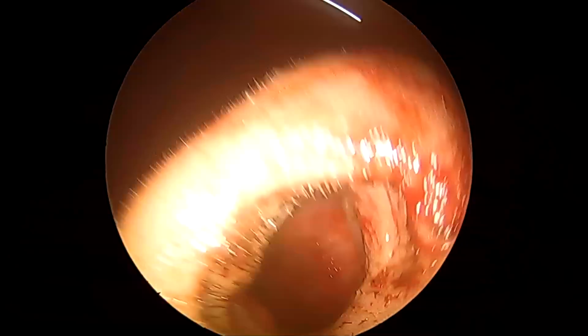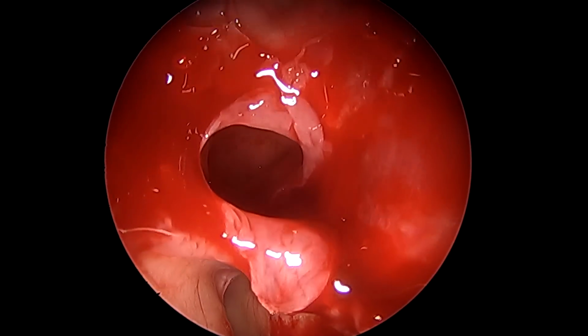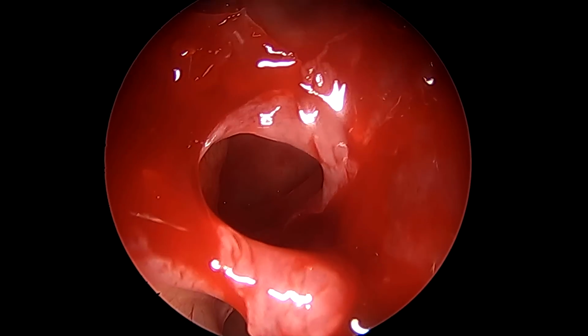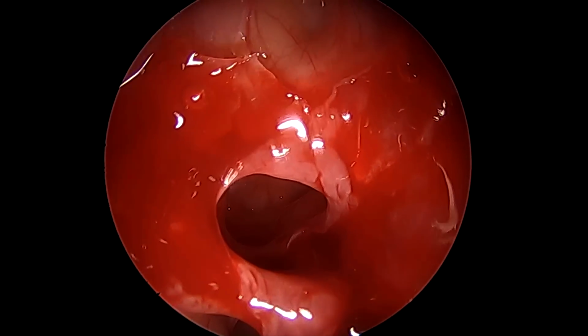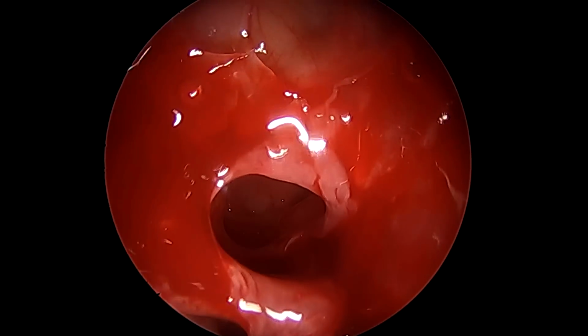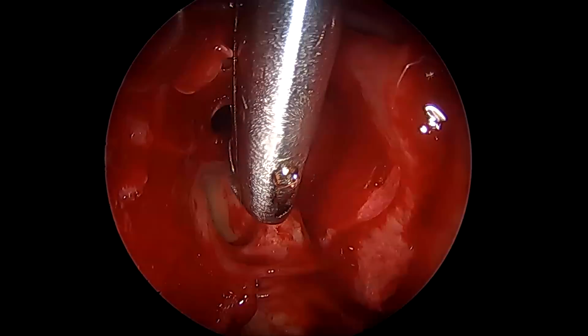That's the frontal opening anteriorly. Wait, I'll show you again. See, that's the frontal opening anteriorly, very clearly seen, and that's the supraorbital recess behind, very clearly seen. Always and always, this is the anatomy. So if there is no supraorbital cell, sometimes there will be fovea ethmoidalis, and exactly behind.